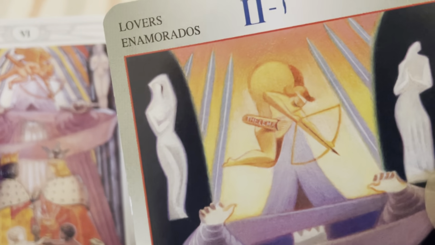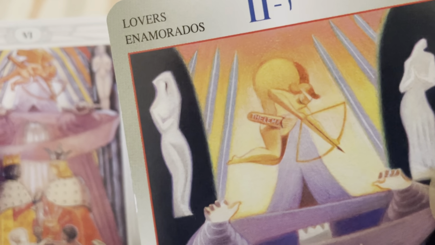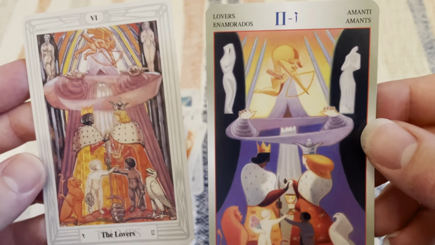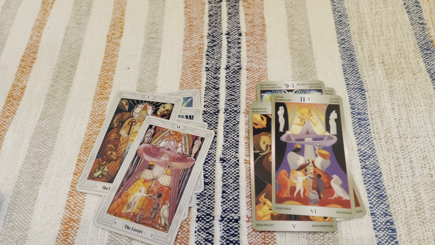And what does it say on there? Oh, the quiver actually says Thelema there, which is kind of interesting. So that's the will. Very interesting.